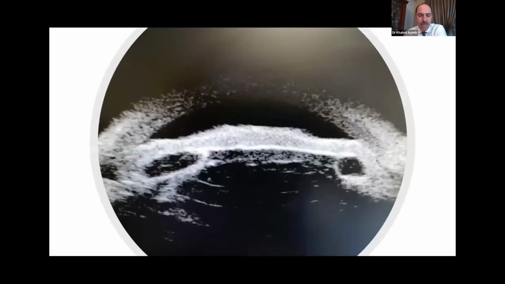So I sent him the patient, and he did a UBM, and we can see how this machine can give us a very good clue and a deep view of this lesion, as we can see in this figure. And we can see that there is also another lesion on the other side of the eye.